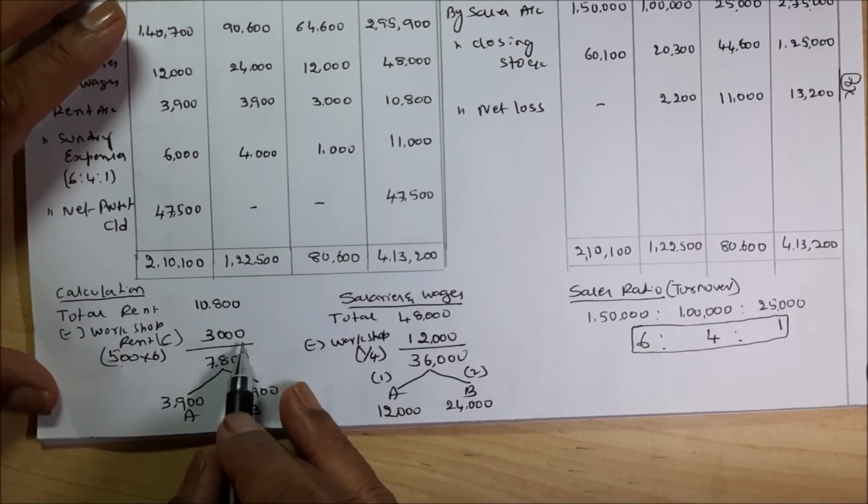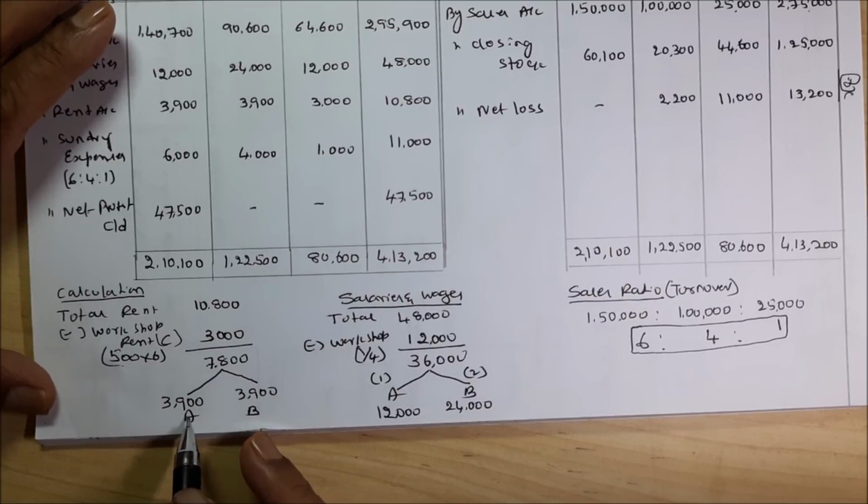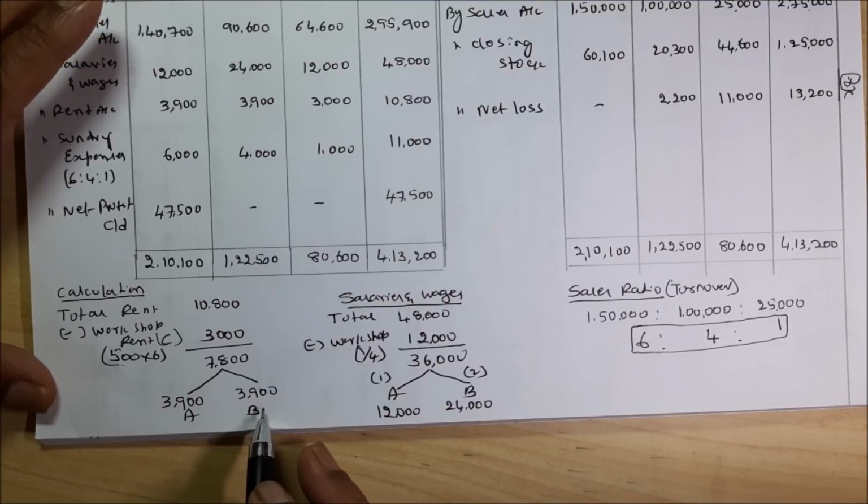5,500 into 6 months is 3,000. So it comes to 7,100. It will be divided equally between A and B. So divided equally means 3,900, 3,900.